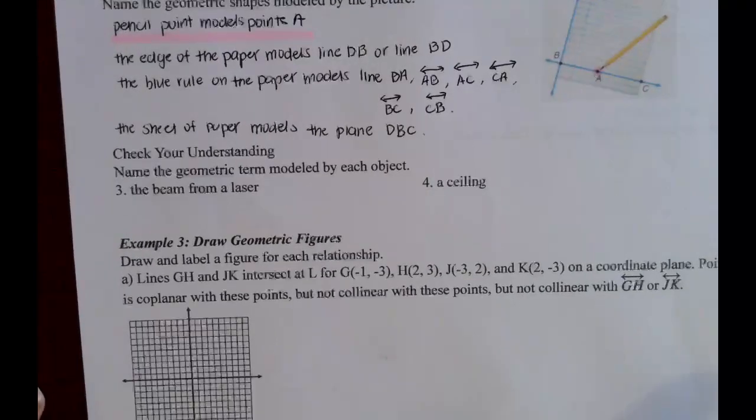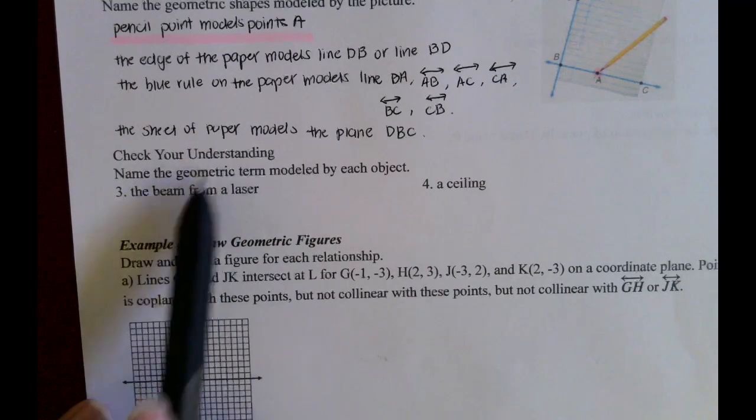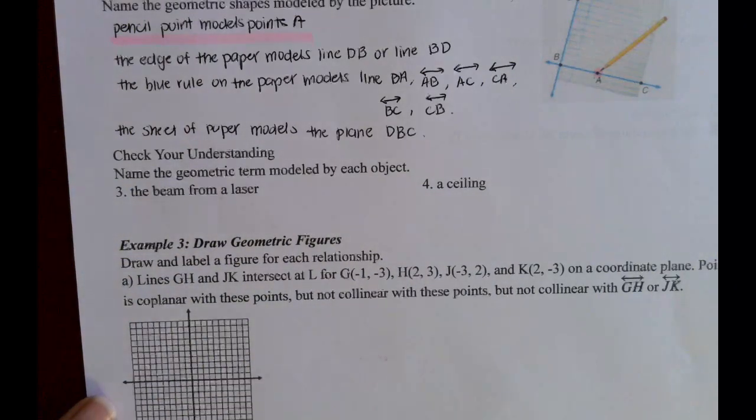So why don't you try the check your understanding. Again, check your understanding, not check your progress. Check your understanding questions 3 and 4, and then come check the answer.